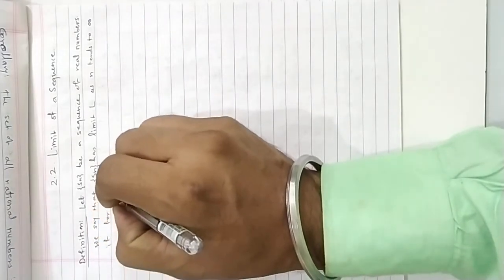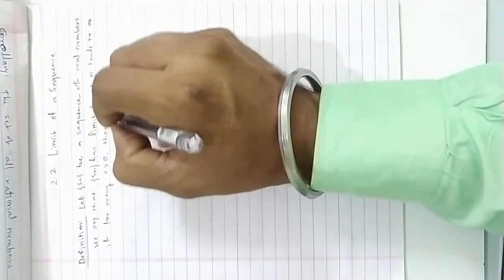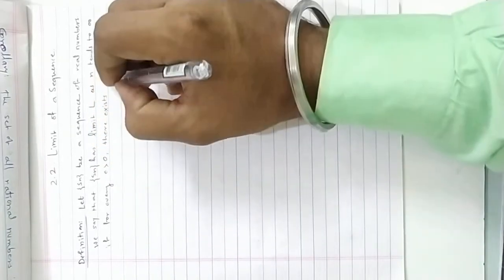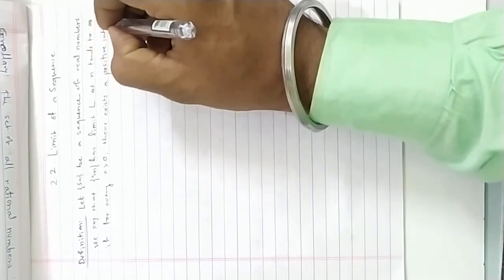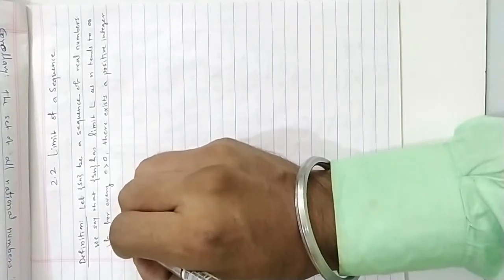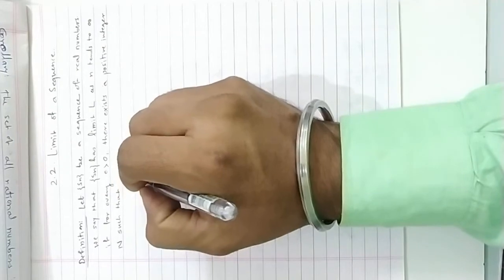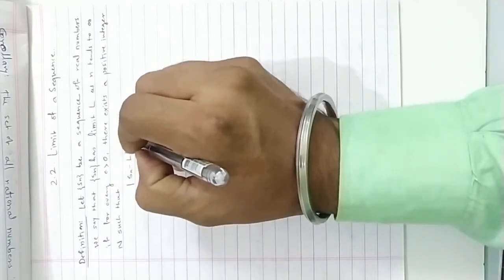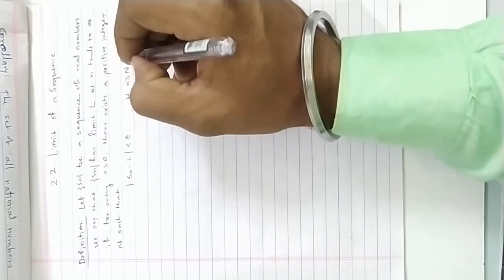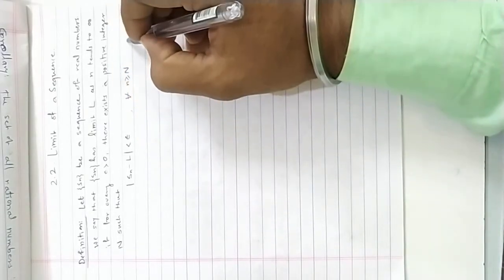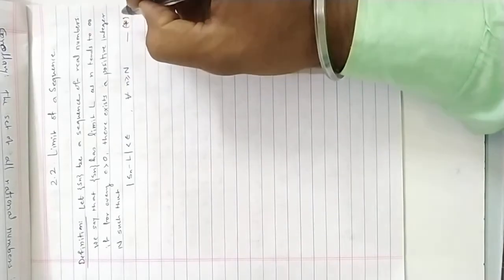for every epsilon greater than 0 there exists a positive integer n such that the modulus of Sn minus L is less than epsilon, and it should be true for all n, natural number n greater equal the large n. So we say this as equation star.